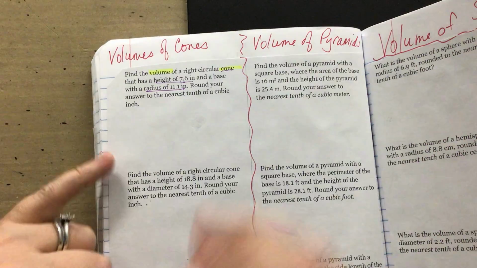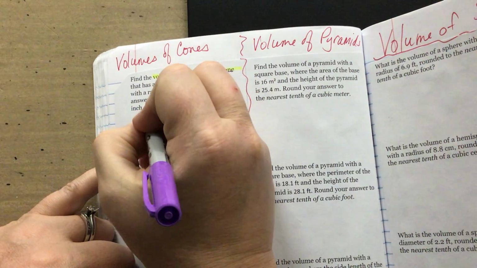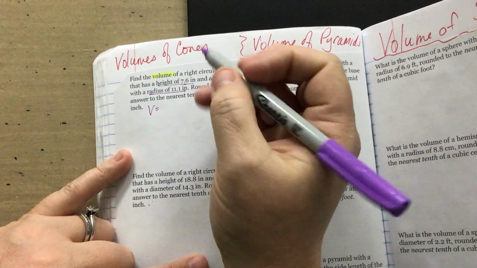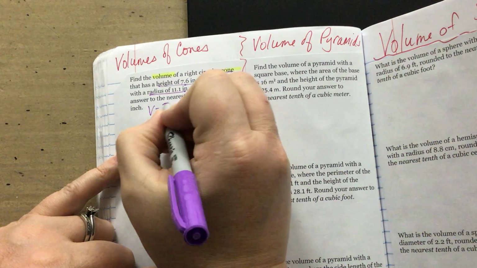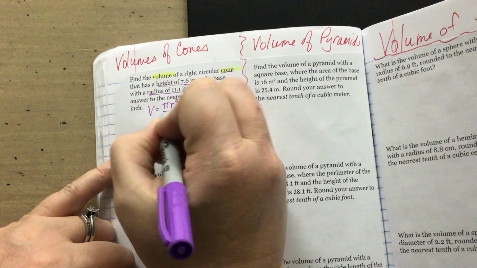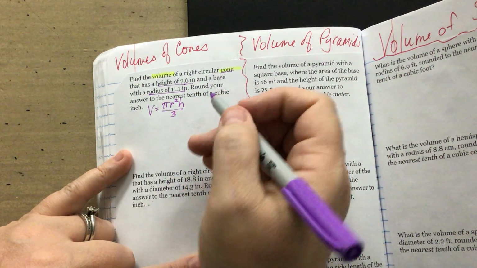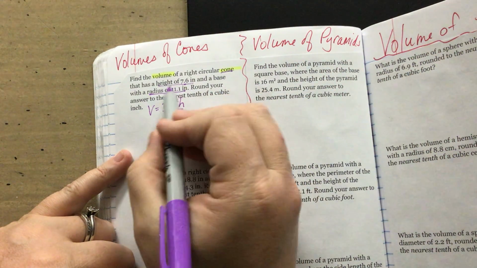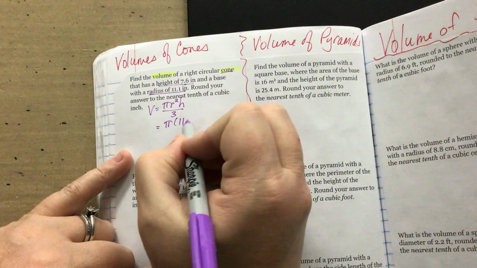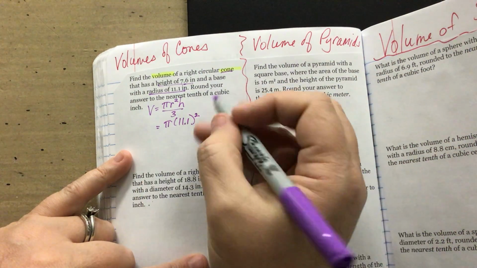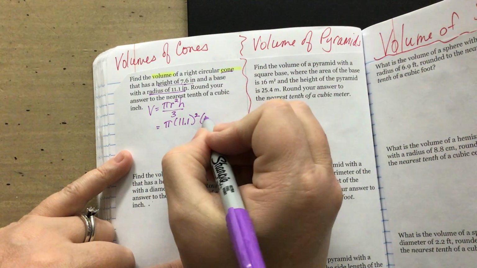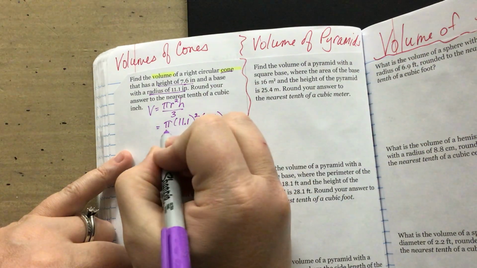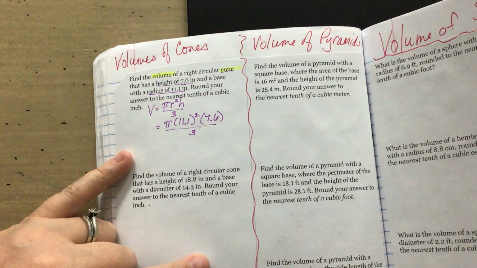So if you need to, look back at your volume page, but I don't need to. So volume is pi r squared times your height divided by 3. So if I look at, again, my problem, I'm going to leave pi in there for now. My radius is 11.1, and then I'm going to square it. I'm going to take that times the height, which is 7.6 inches, and again, I'm going to divide it by 3.